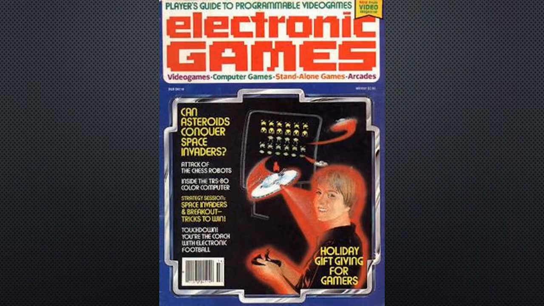At the same time, 1981, this magazine came out. It's the very first video game magazine. So somebody thought that would be a good idea. People would want to read up about games, and so this came to be.